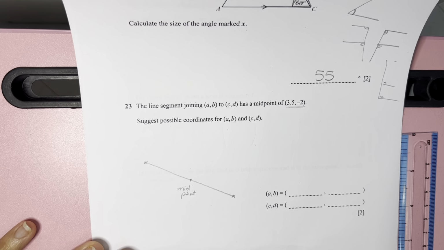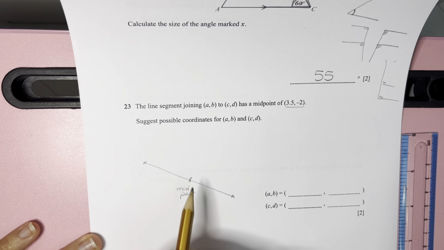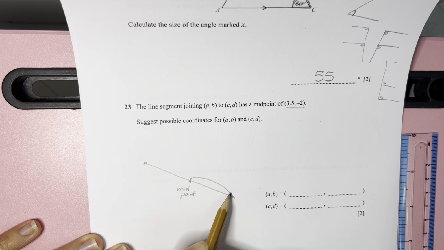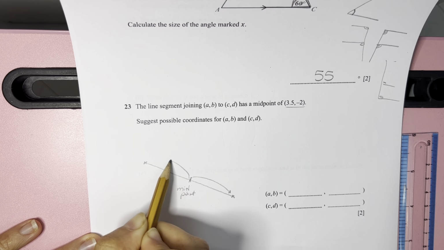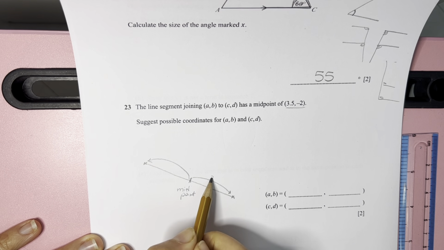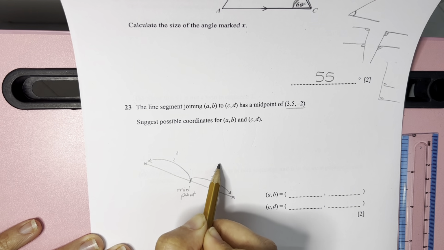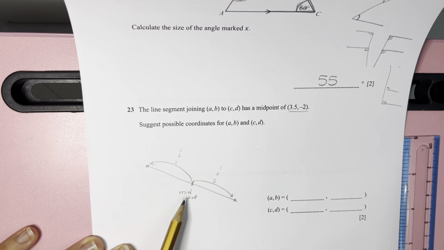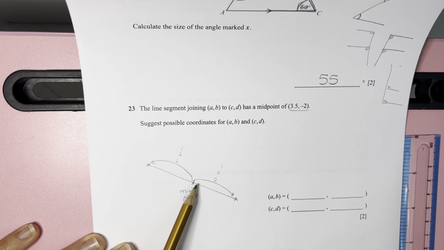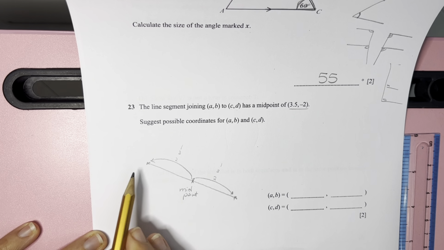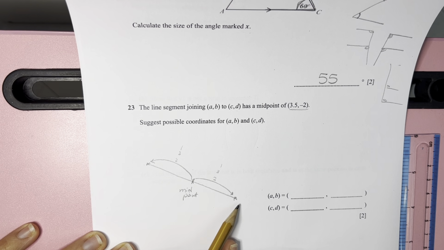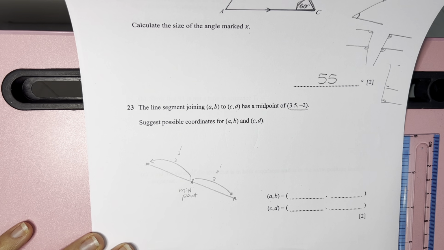What I am sure to know about this midpoint is that it is far away from this side a distance equal to this side. Means if this is 2, this is 2. If this is 3, this is 3. If this is 1, this is 1. So the midpoint is far from this point and far from this point, or far from the two endpoints, the same amount or the same distance.